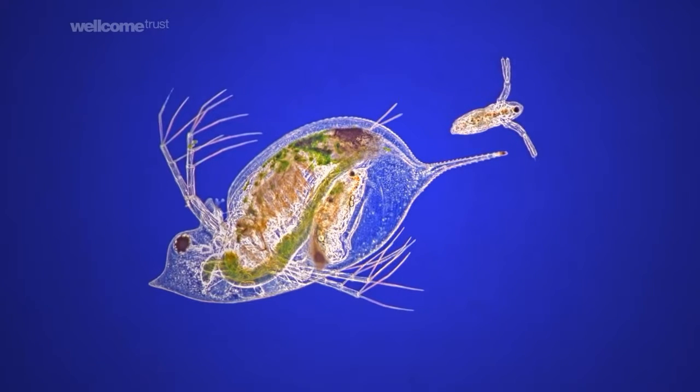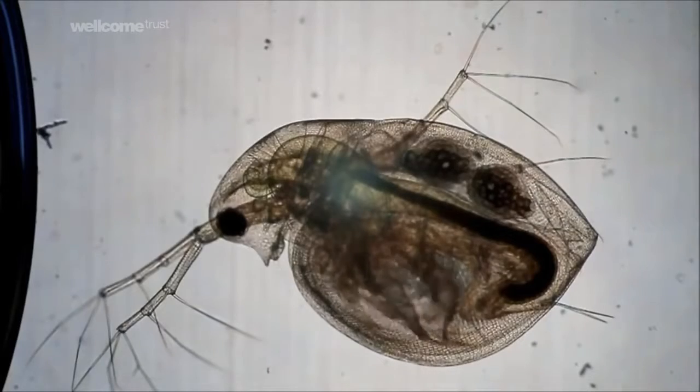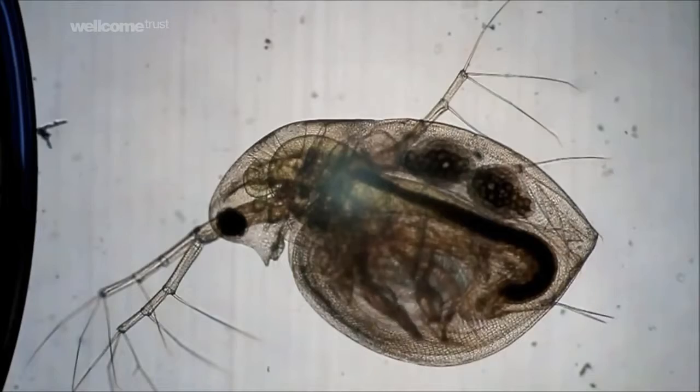And when you put those two conflicting factors together, what it means is that at high temperatures, Daphnia have a greater oxygen demand, but a reduced oxygen availability. And that puts the Daphnia under stress, such stress to the point where they could actually die.